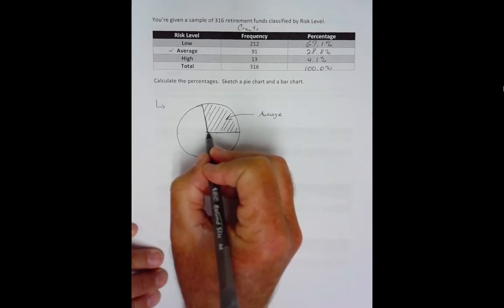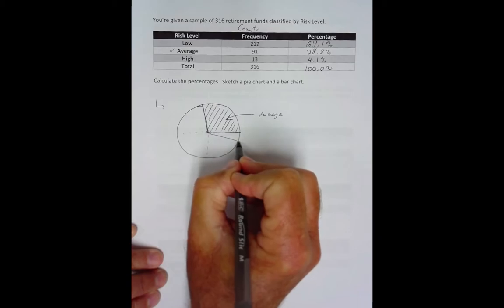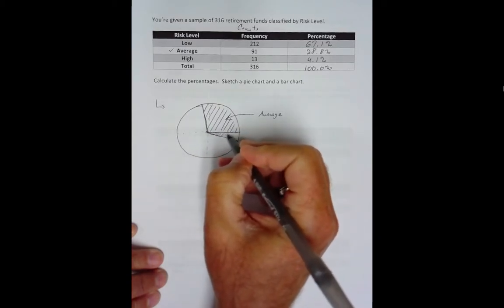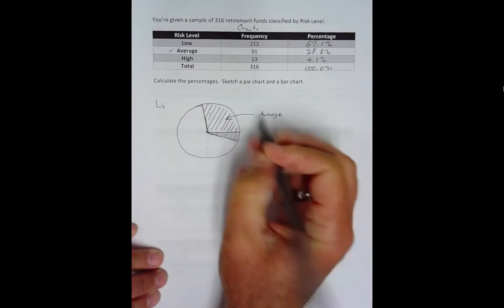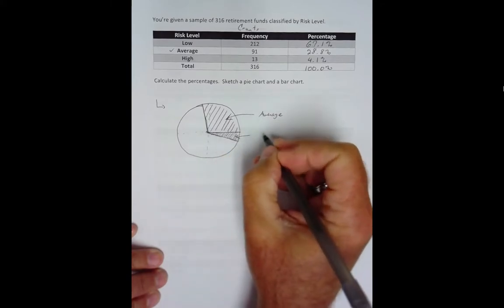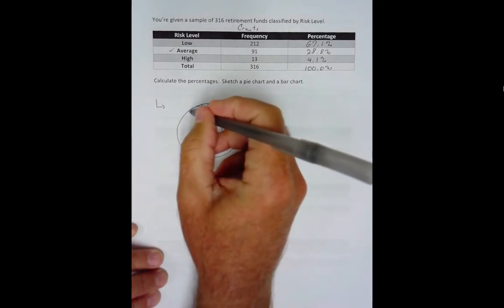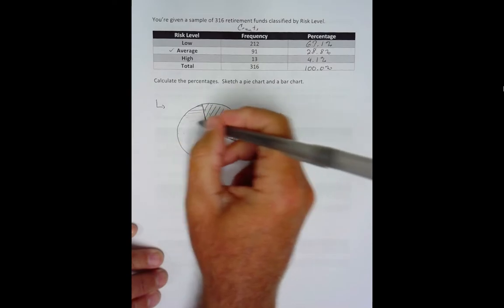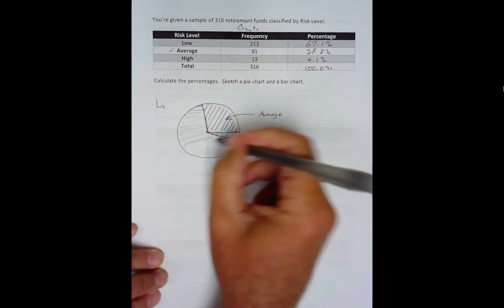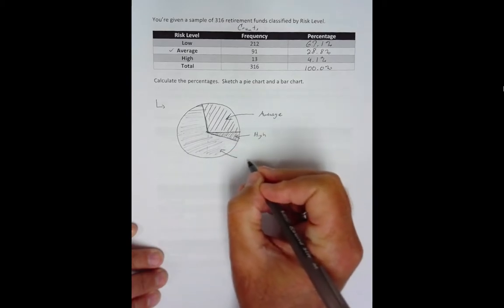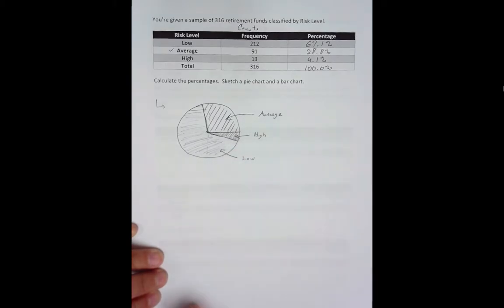So I just try to kind of come in and think, where would 1/6 be? And again, I'm just trying to sketch this. I'm going to shade it with something different, and I'm going to let this stand for the high risk level. Then I'm going to come in the other part and shade it with something different, and this would be the low risk.